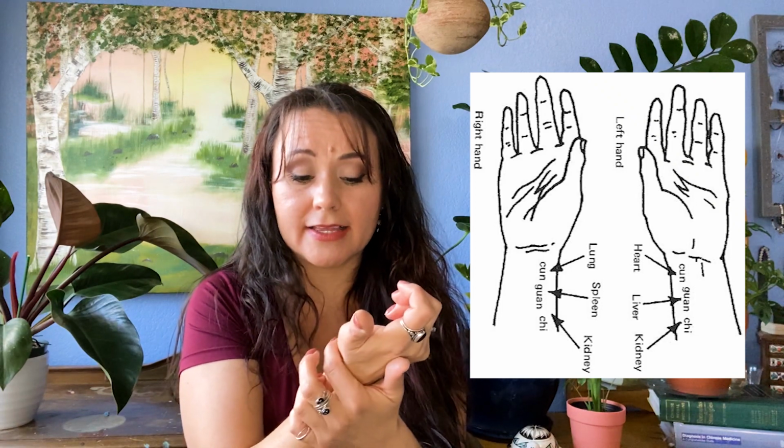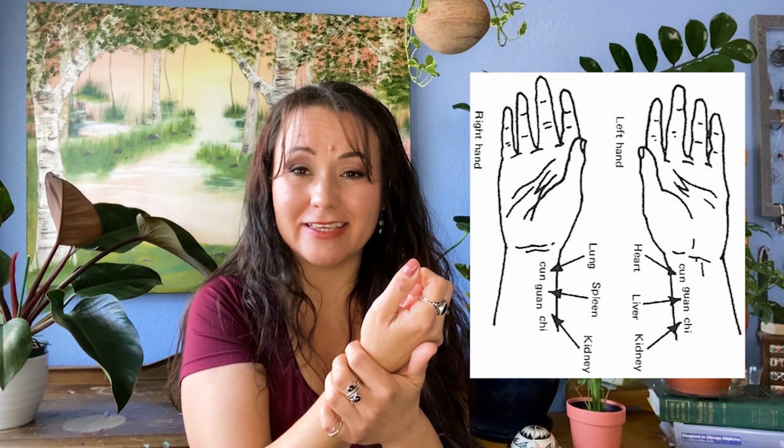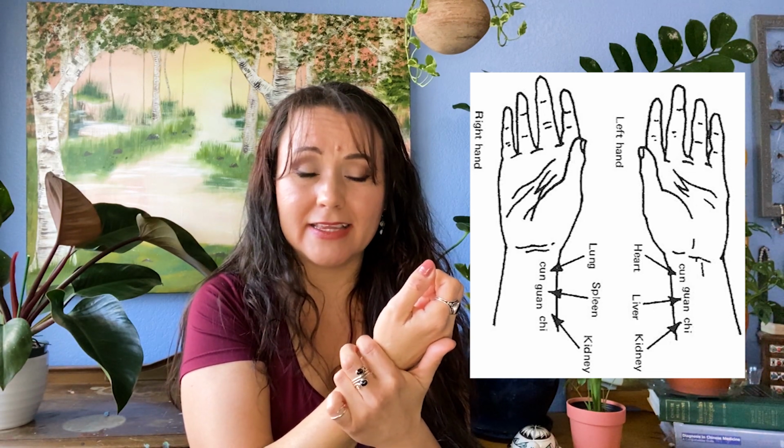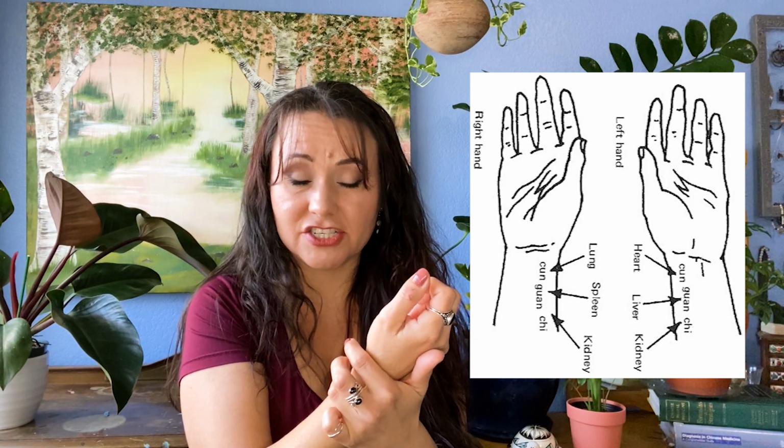And then on the right side, this is our more qi side. So at the Sun position, the first position, we have the lung, and its yang pair would be the large intestine. The middle position, which is the Guan position, is going to be the spleen as the yin organ, and the stomach is the yang organ. And then the last position, the third position, is Cher, and that is the kidney yang. So it's going to give us the state of the kidney yang, whereas the left was the kidney yin.